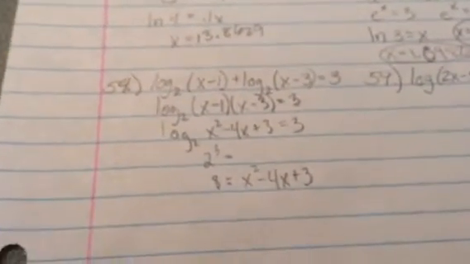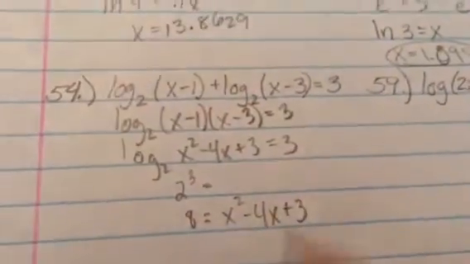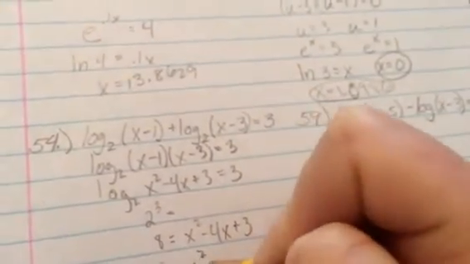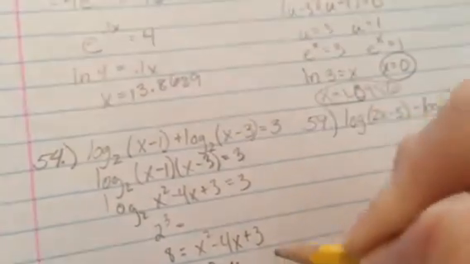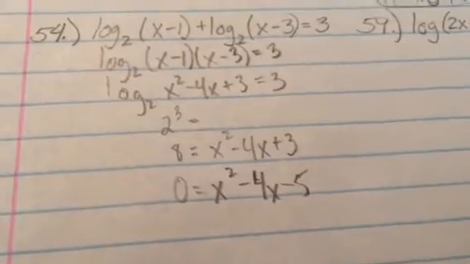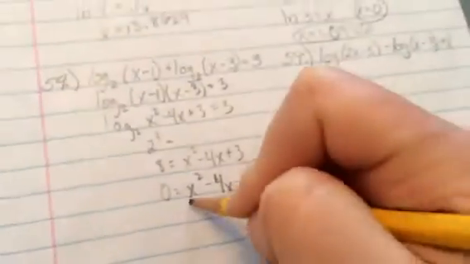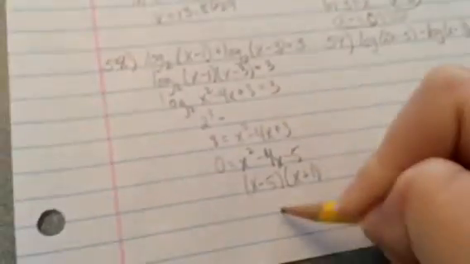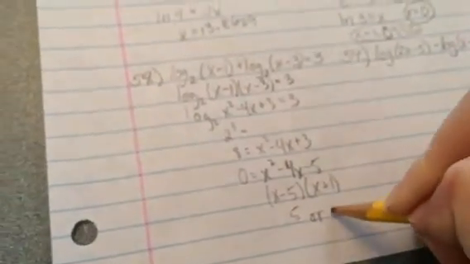And then I'm back to chapter 1 again. Set it equal to 0 and factor. If it doesn't factor, you're stuck with quadratic formula. Minus 5. Does this one factor? 5 and 1. x minus 5, x plus 1. My answers are 5 or negative 1.